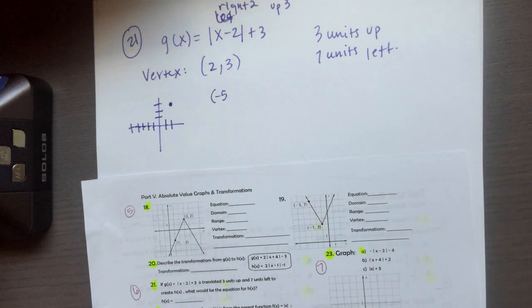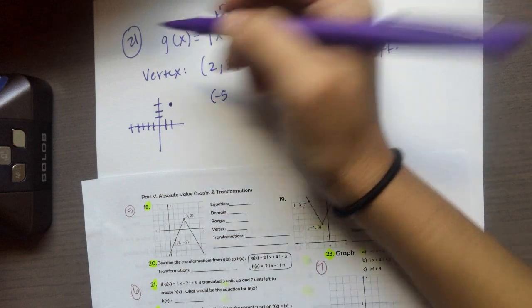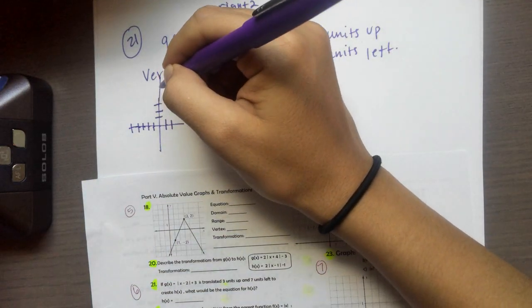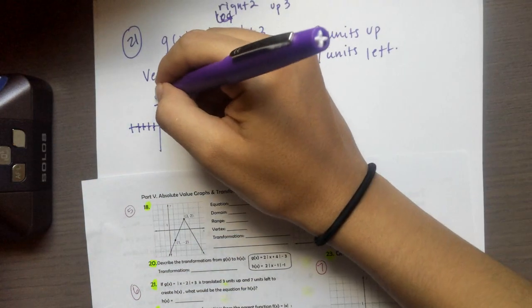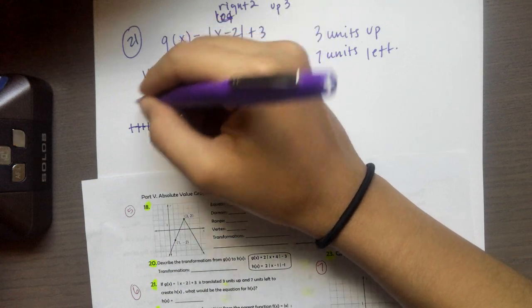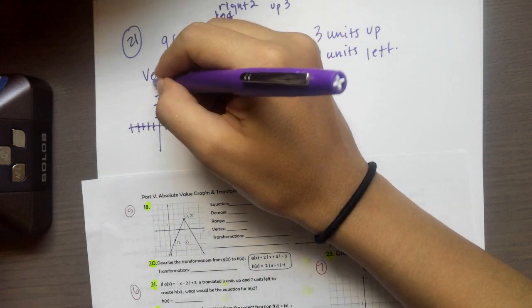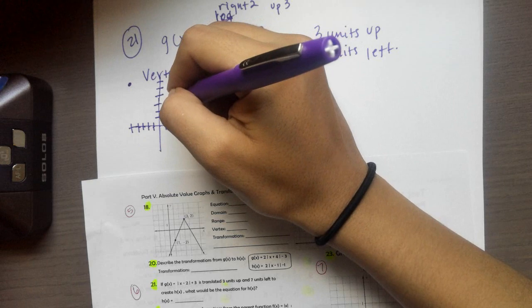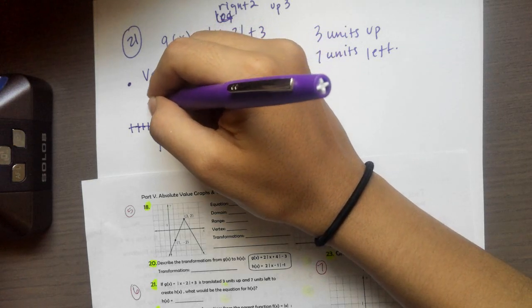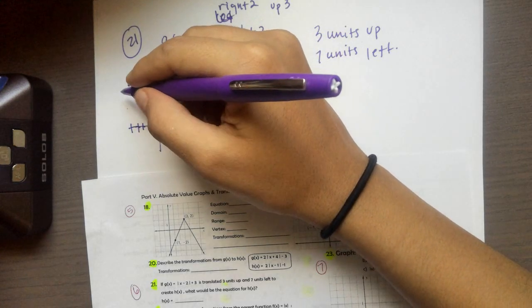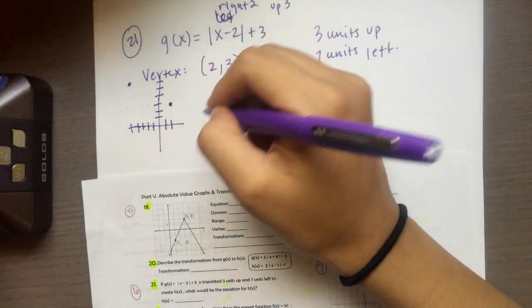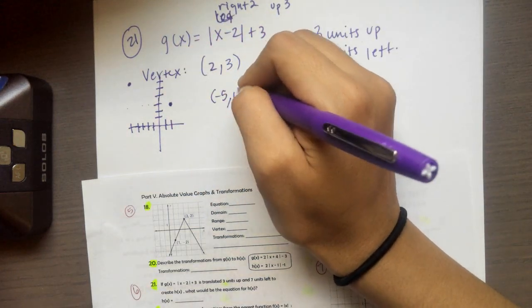And then it wants to go 3 units up. So if I'm already at 3, I'm going to go up 3 more, 1, 2, 3. So that would be negative 5, 6.